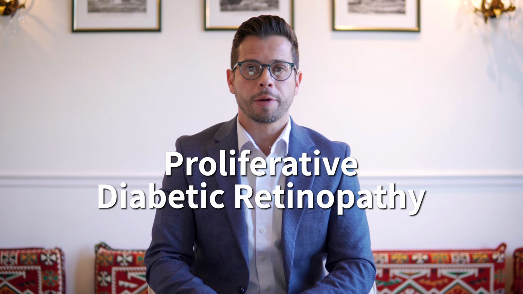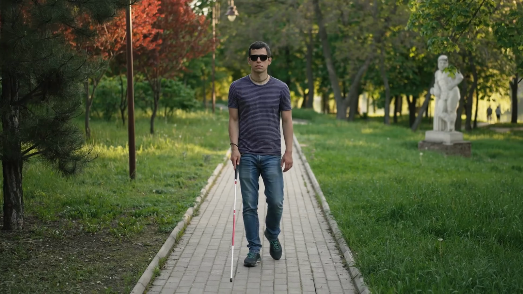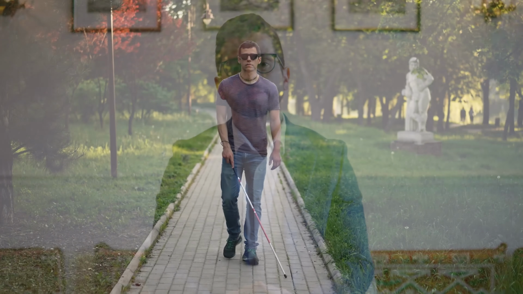Number two, the more severe form of diabetic retinopathy is proliferative diabetic retinopathy. This is a more advanced stage where the retina responds to damage by growing new abnormal blood vessels. Now, these vessels are fragile and can bleed into the retina, causing severe vision loss or blindness. Scar tissue from this process can pool on the retina, leading to retinal detachments.